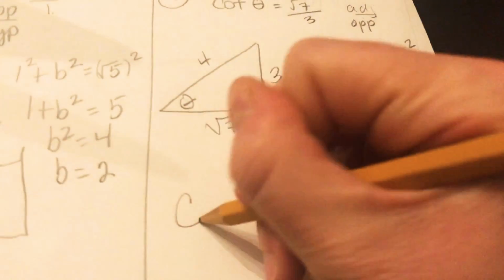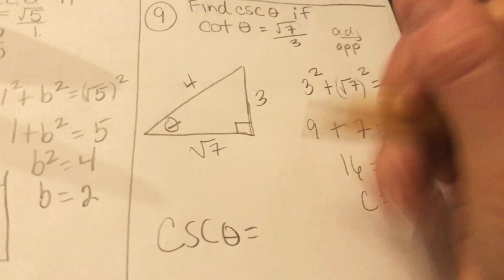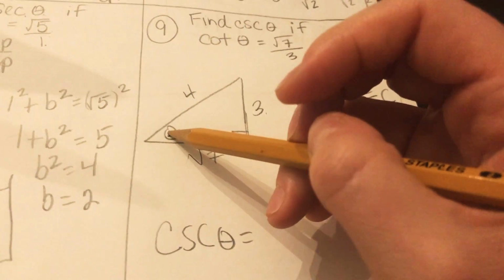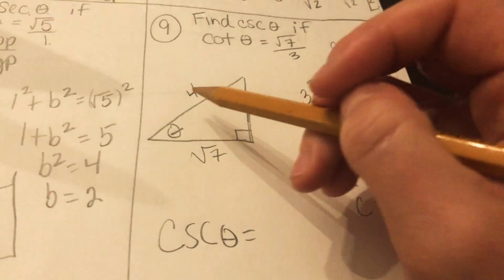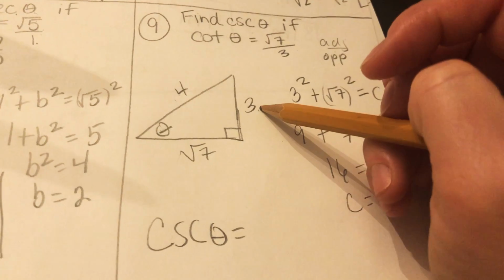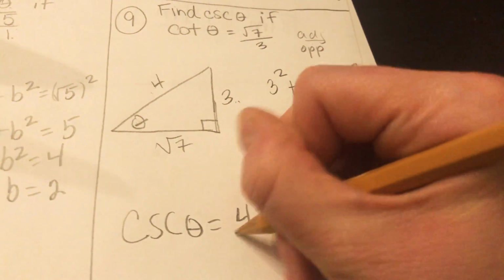Now I want to find the cosecant of theta. Cosecant is the reciprocal of sine. If sine is opposite over hypotenuse, cosecant is hypotenuse over opposite. So that's 4 over 3.